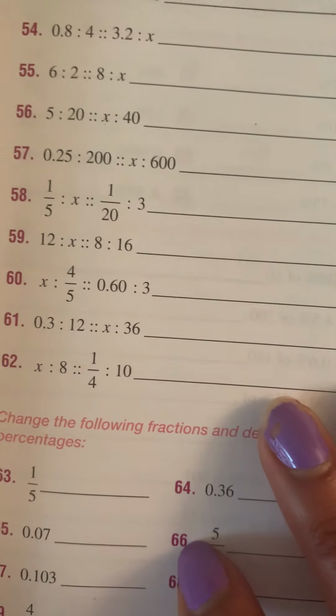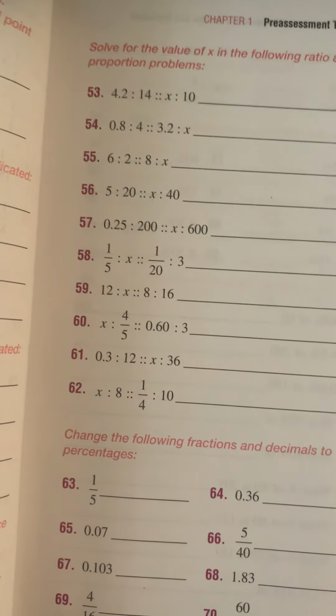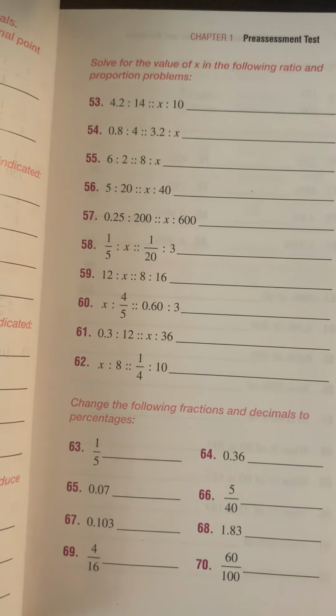Okay, so I have this, my computer's in the way. I want you to tell me, how would you set this up? What is this called compared to what is the inside called? Means, extremes. I just want you to look that up first before I do the actual problem.